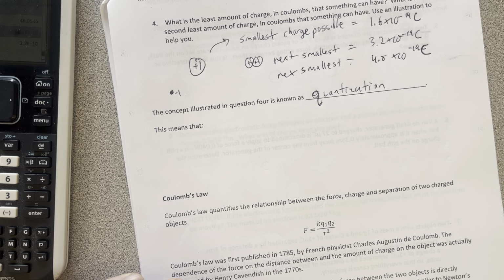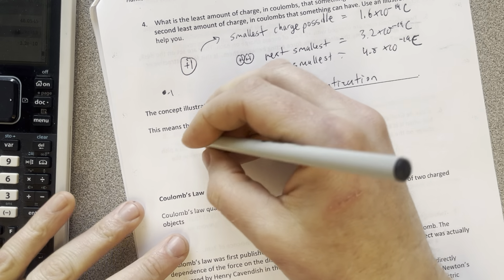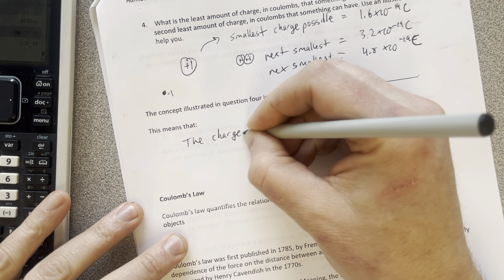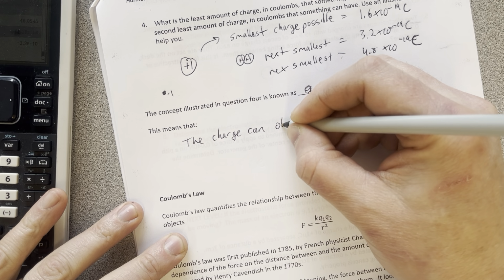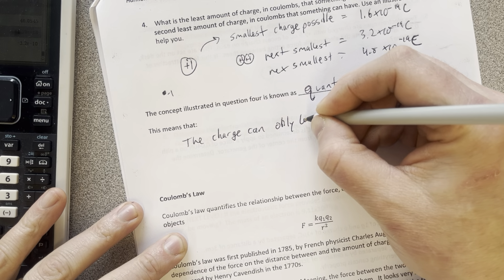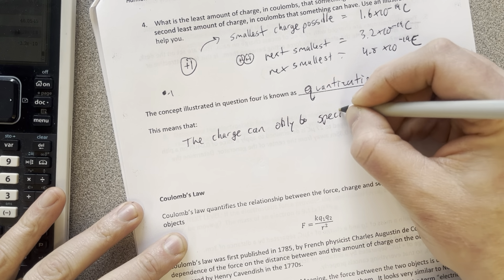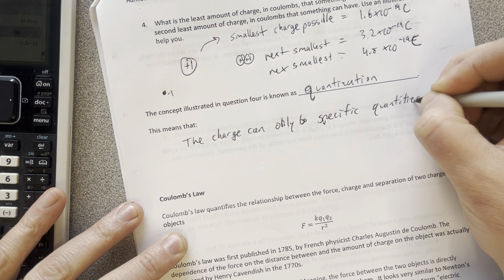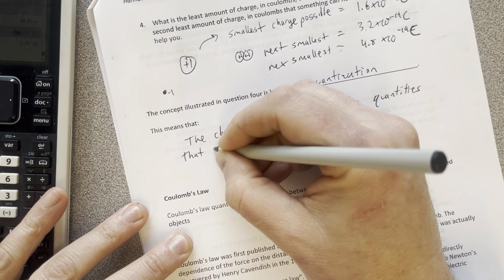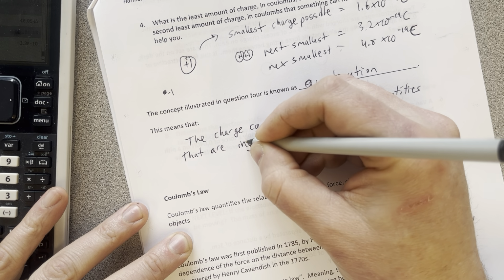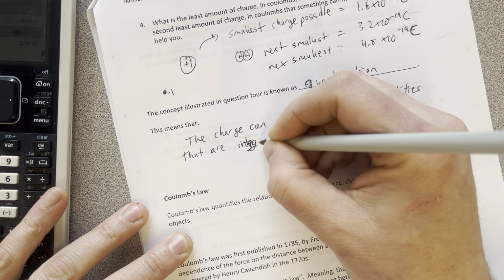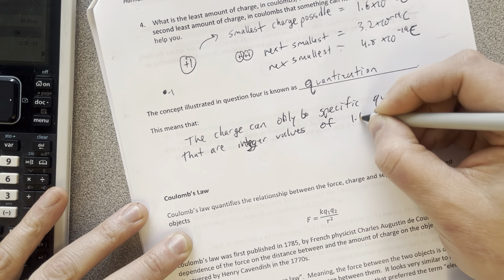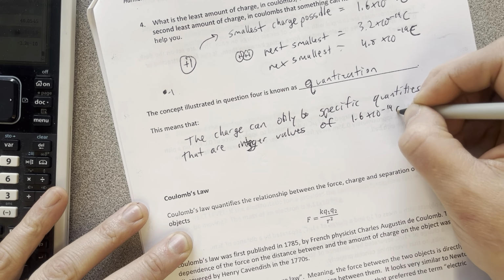This is where the phrase quantum mechanics comes from. The charge can only be specific quantities that are integer values of 1.6 times 10 to the minus 19th coulombs.